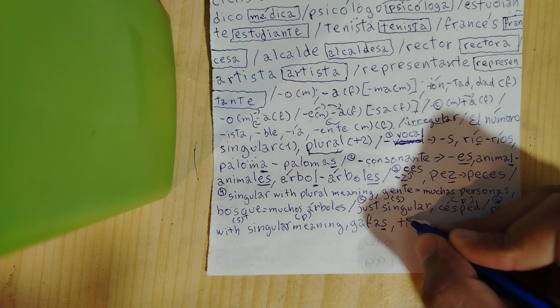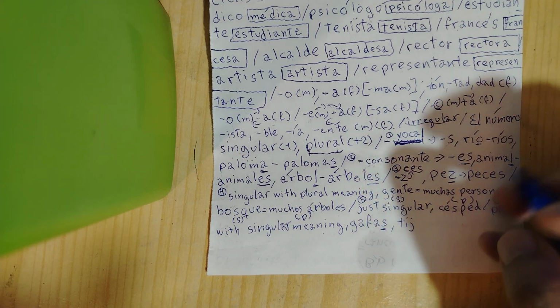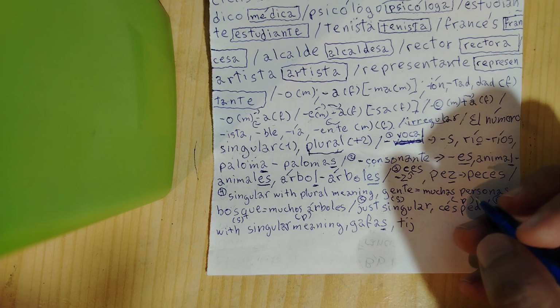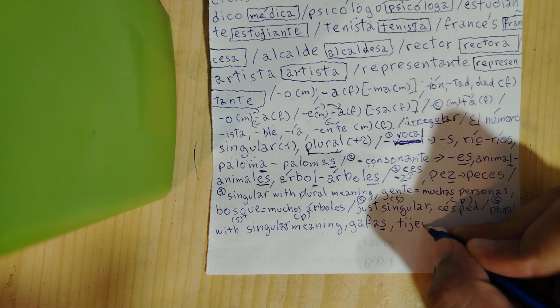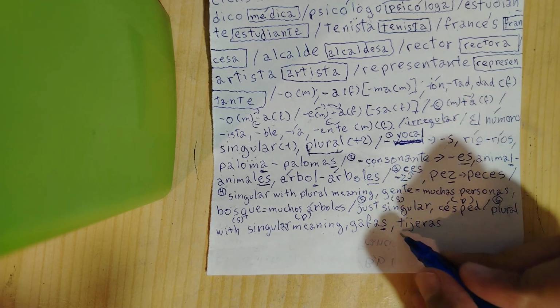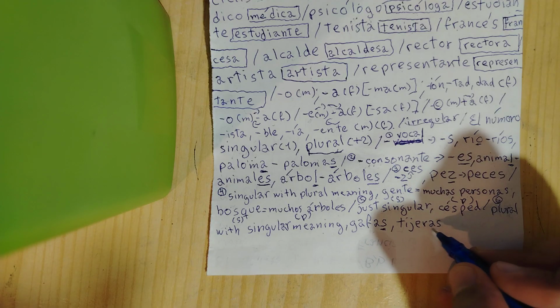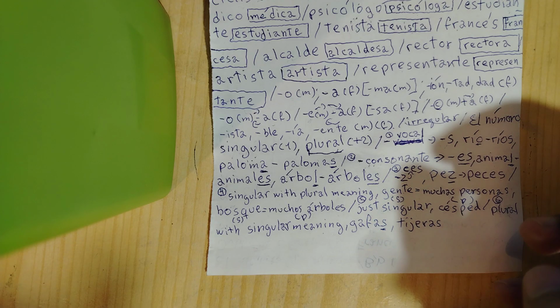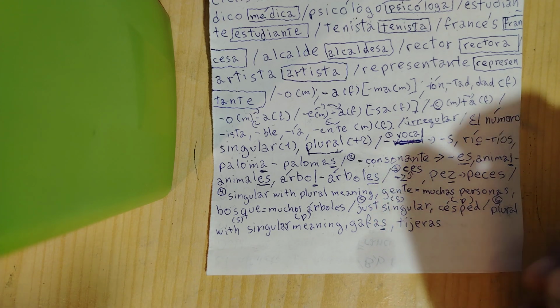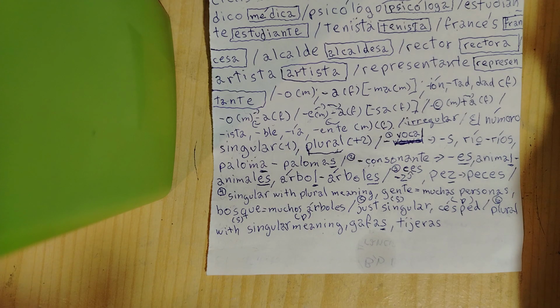T I G. No, sorry, it's not G. It's T I J E R A S. Tijeras. Tijeras in English is scissors, right?